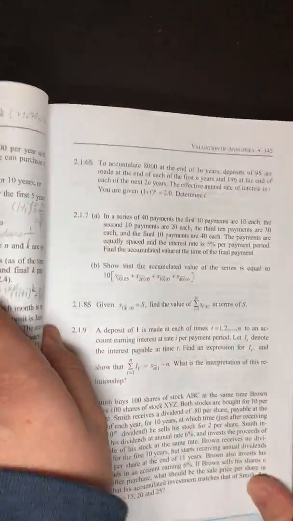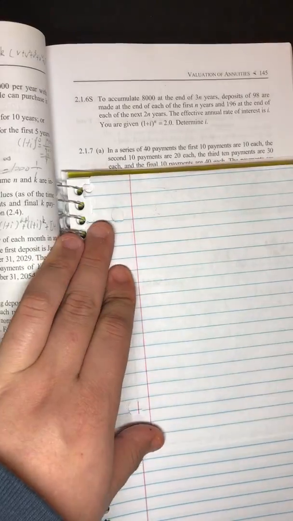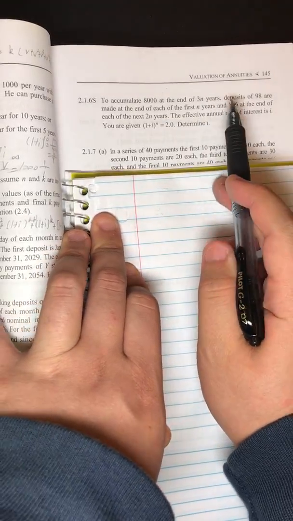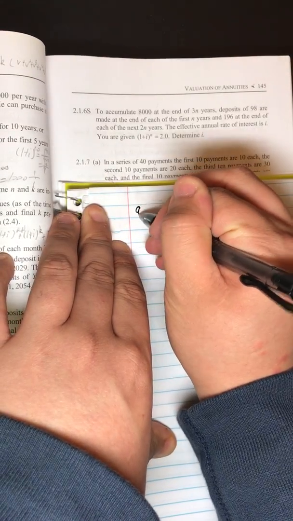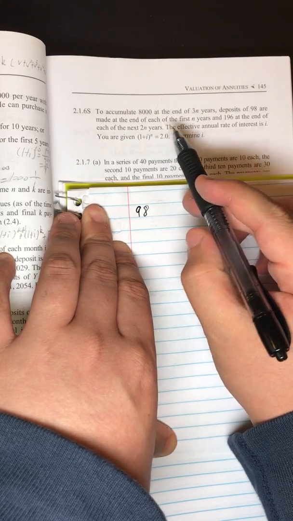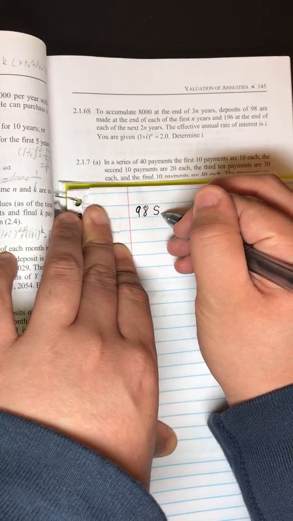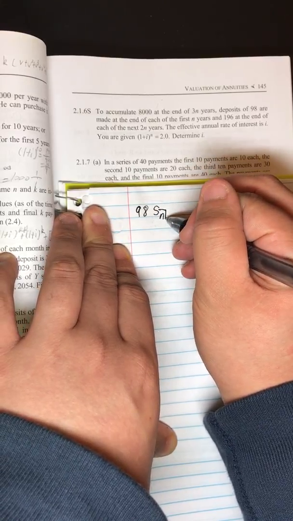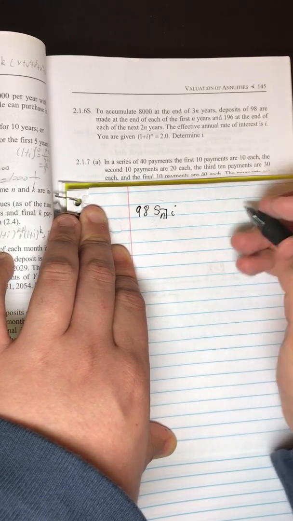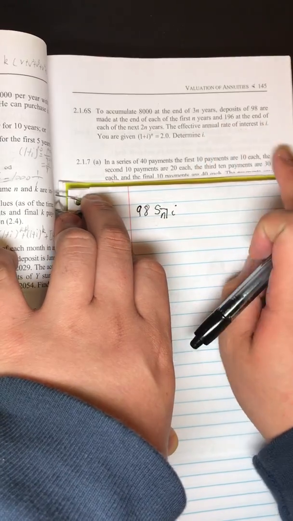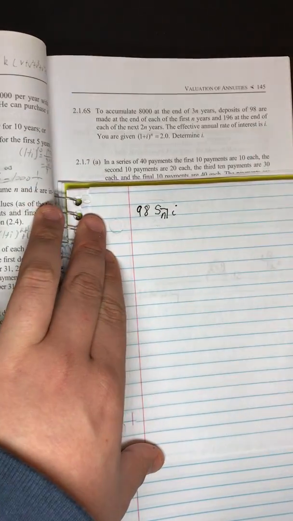2.1.6s. So, to accumulate 8,000 at the end of 3n years, so we have the accumulation value, deposits of 98 are made at the end of the first n years. So that would be S_n for n years with an interest rate of i. Okay, and let's read on a little bit. And then 196 at the end of the next 2n years.